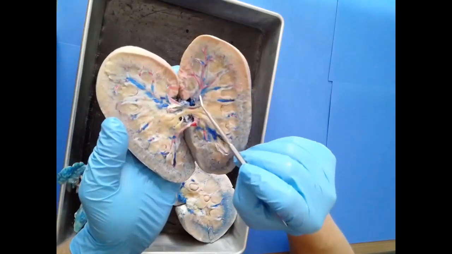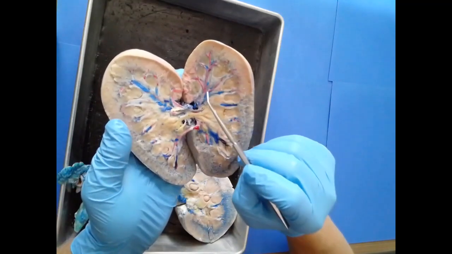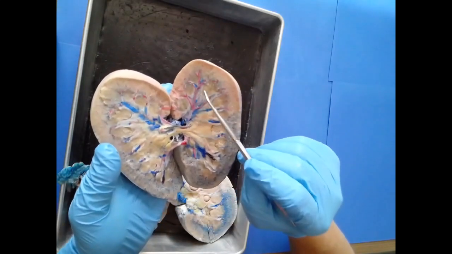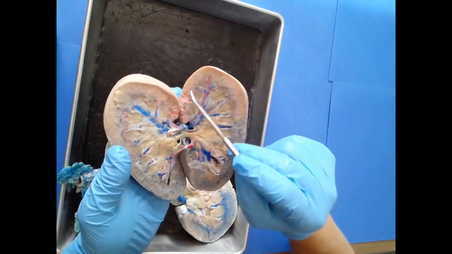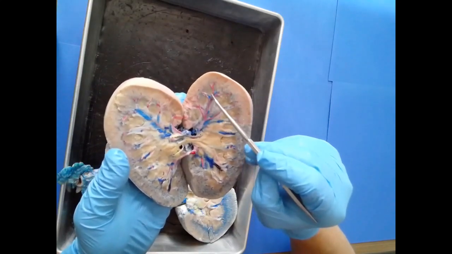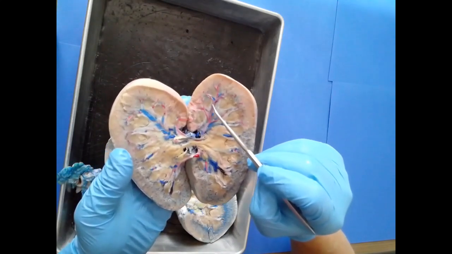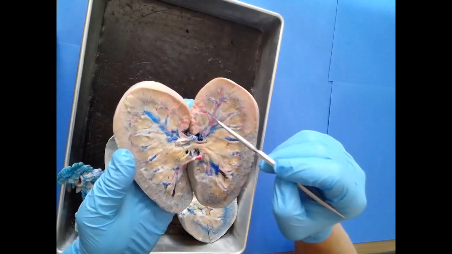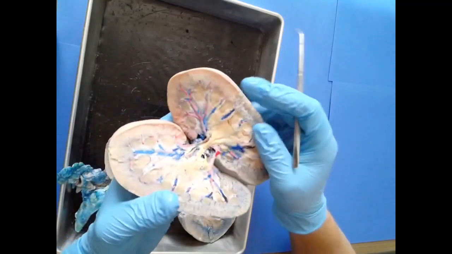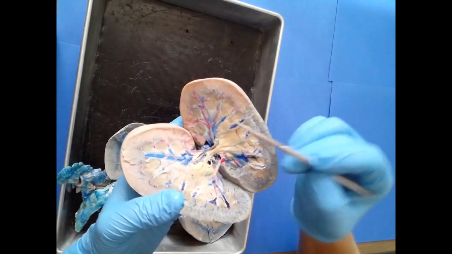Now, segmental arteries then, as they project towards the renal cortex, notice they already begin to branch as well. I mentioned a moment ago that the area of cortex surrounding the pyramid is what we would call a lobe, okay? So these branches that project up through the renal columns are called interlobar arteries. Remember, the prefix inter means between, so these are going up between the lobes. Okay, simple as that.